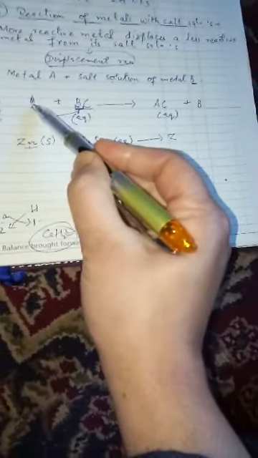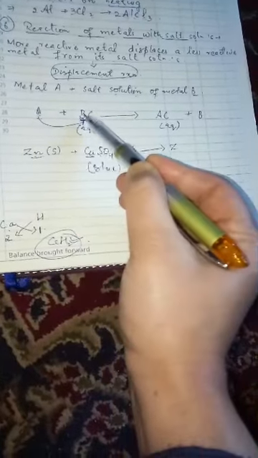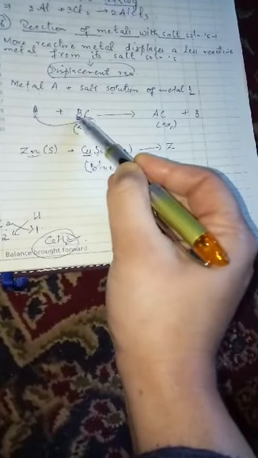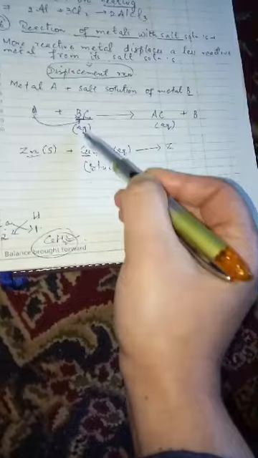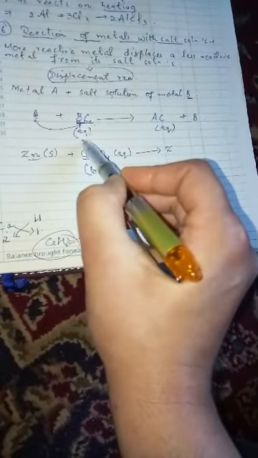Let's take an example. A is a metal, and it reacts with a salt solution BC, which must be taken in aqueous form.